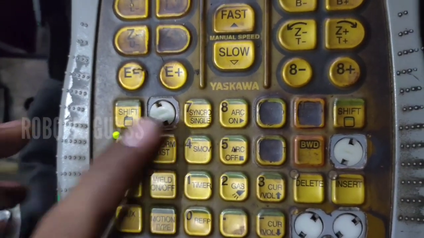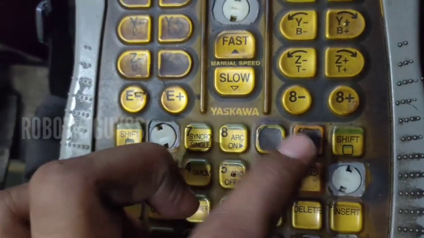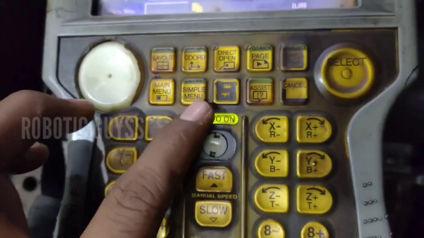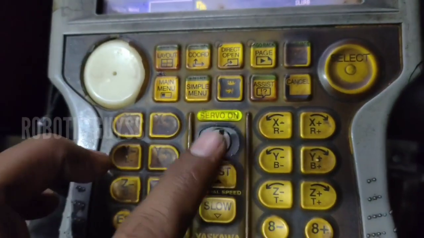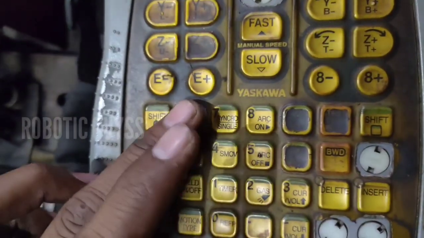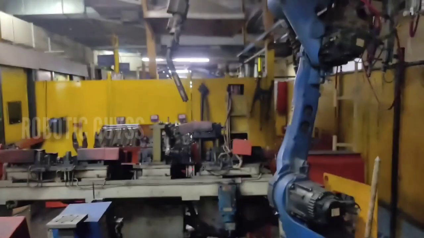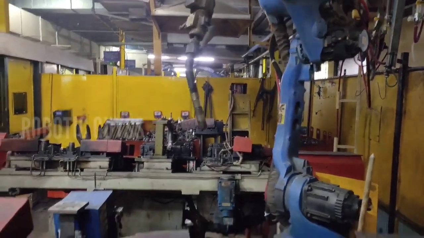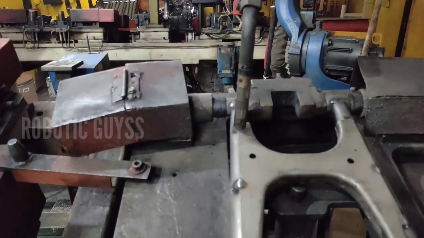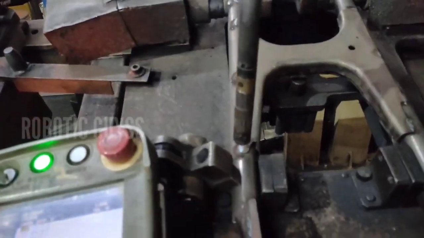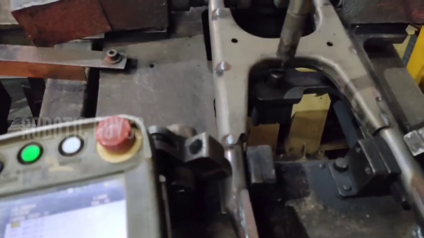When you press this continuously, your robot will continue to run, and your servo is always on. When I am pressing that, you see the robot runs like this.